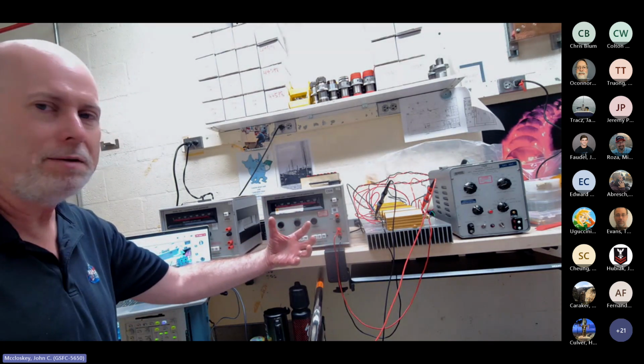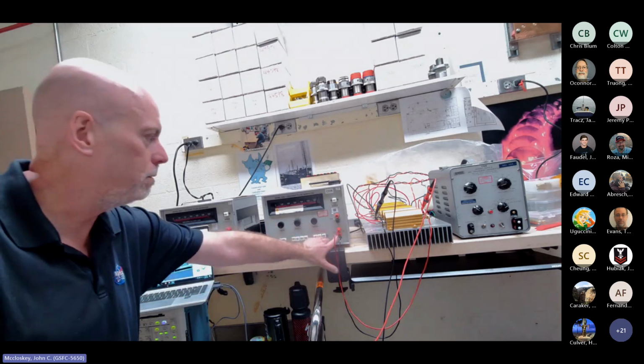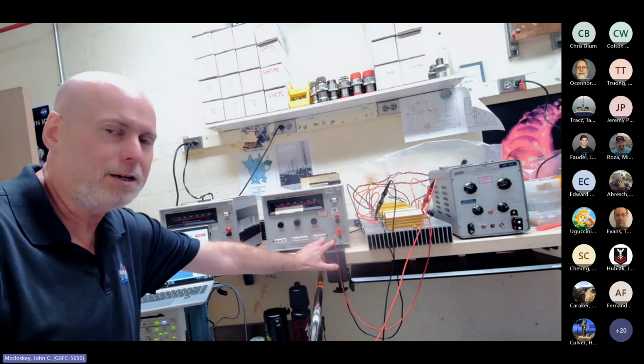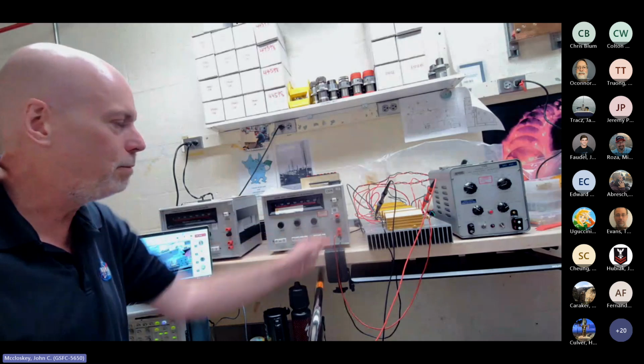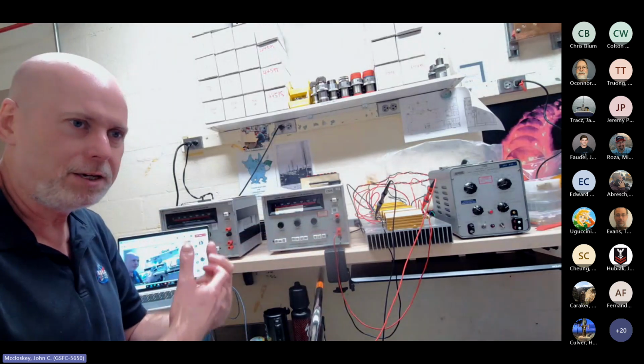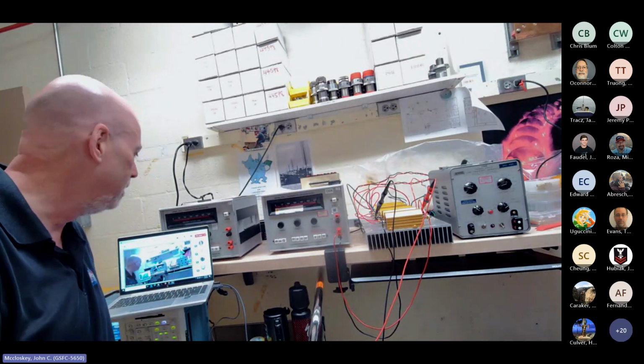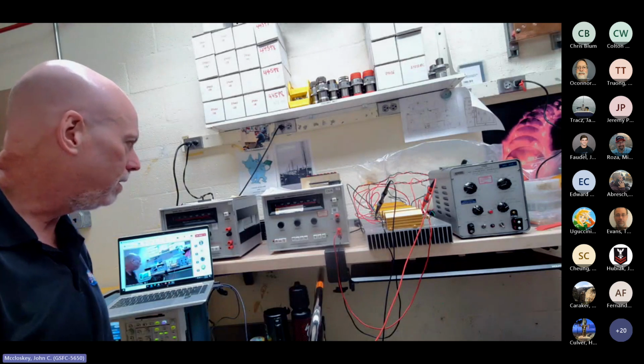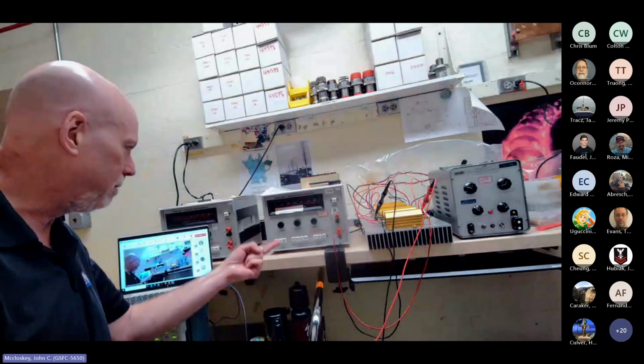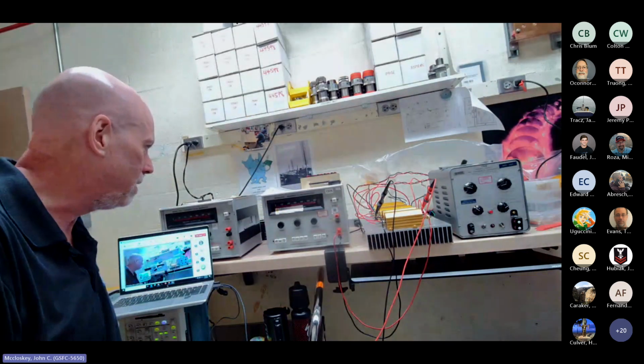There's no particular reason to. If you use the series output, you've already got a transformer in there. The parallel output probably just has an AC coupling capacitor or something in there. But the wave shapes do look the same out of both outputs. So I'm just going to look at the series output.